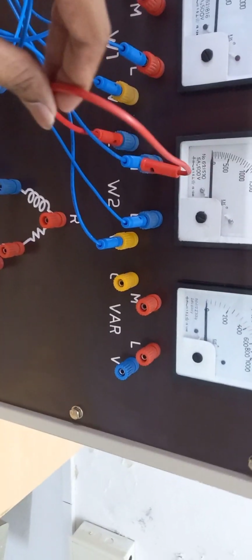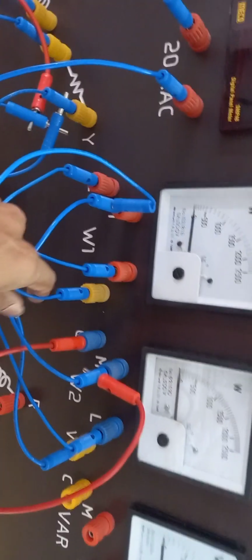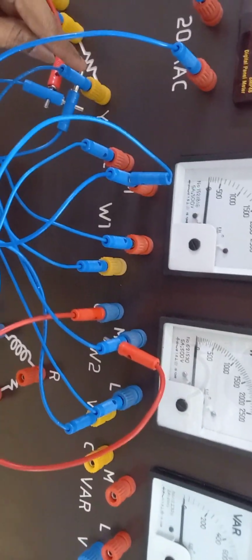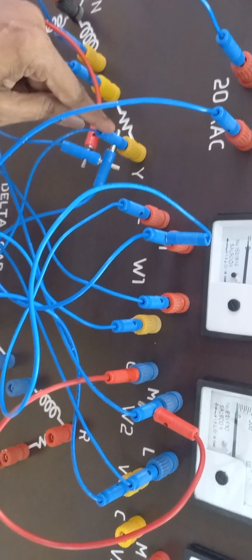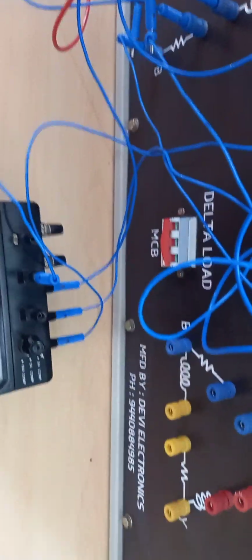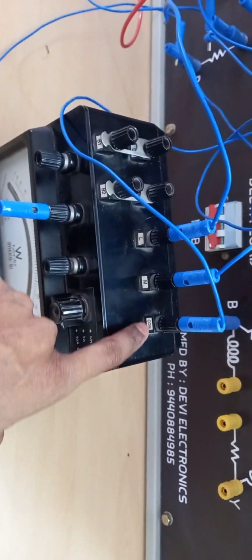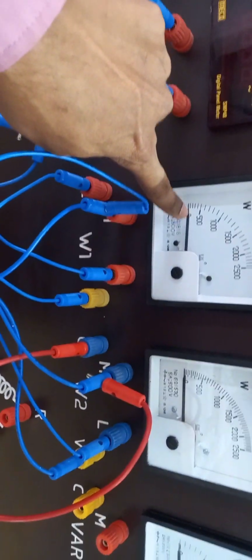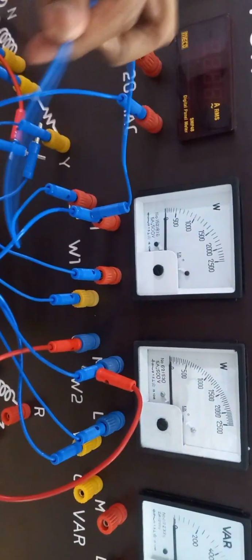Okay, and then the remaining connection we already know: the first wattmeter V is connected to Y and Y is connected to the second wattmeter V. This connection is the same. So in the varmeter, you remember, we have 4 terminals in total: L, M, common terminal and V. In the wattmeter we are taking MC shorted, but here we are not doing that.